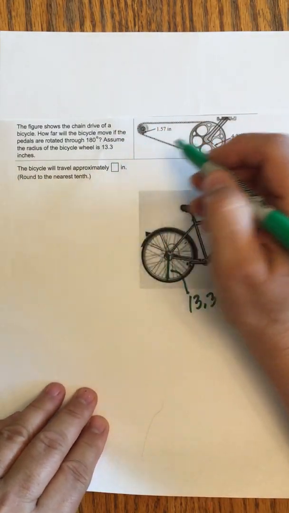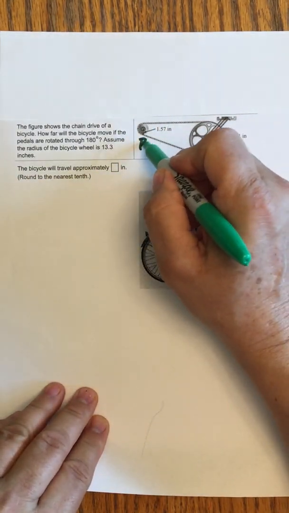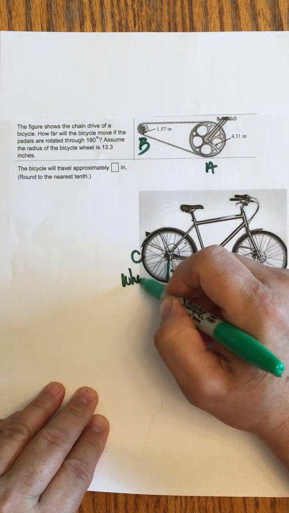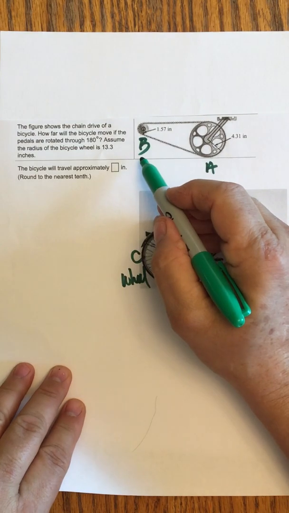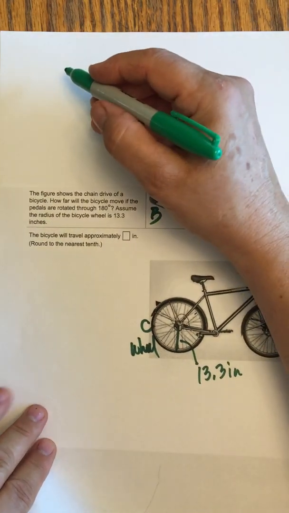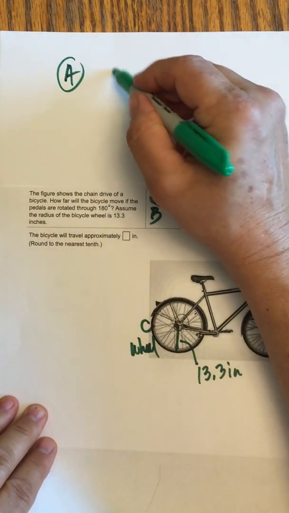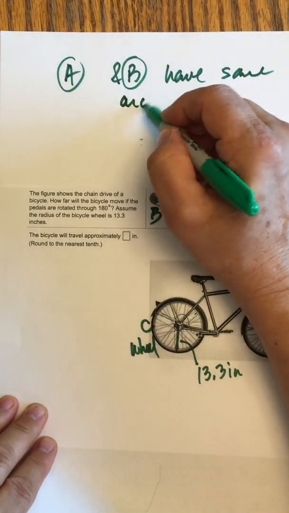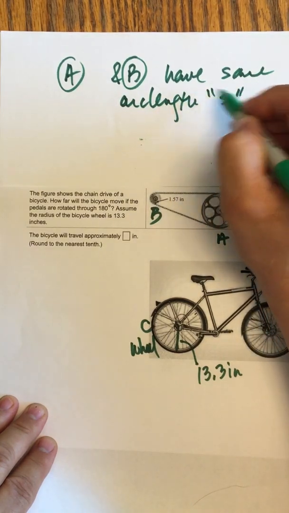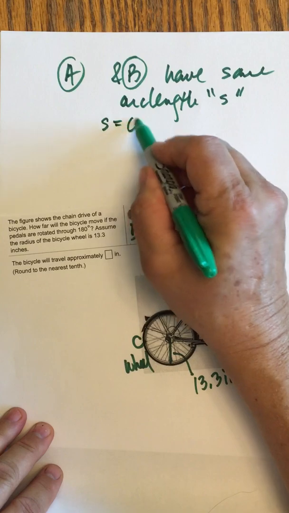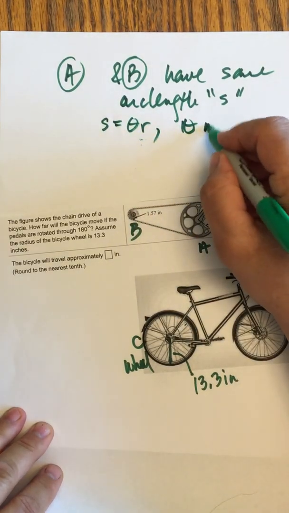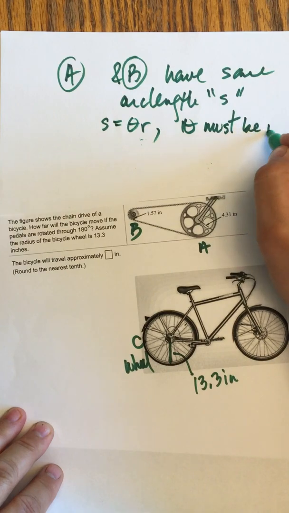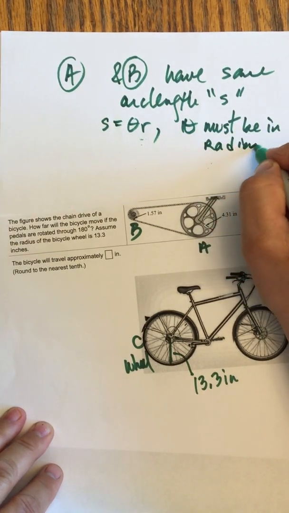All right, so let me go ahead and label these. I'll label this A, I'll label this B, and I'll label the wheel C. This will be the back sprocket, this will be the front gear, and that's the bicycle wheel. So what I do know is the same is the arc length for A and B. A and B have the same arc length, and we label that S, arc length. We know the formula for S is S equals theta R, where theta must be in what? It has to be in radians for you to be able to use it.